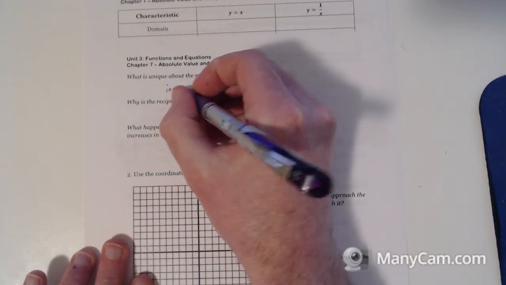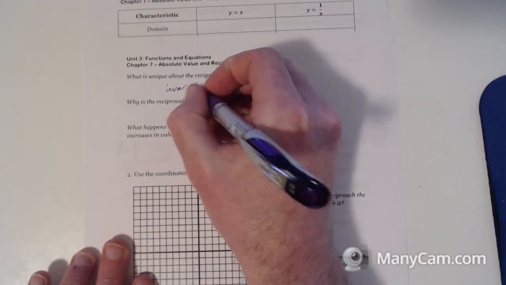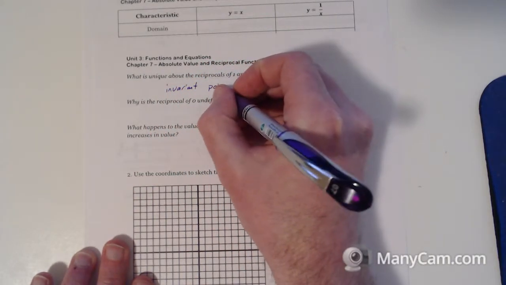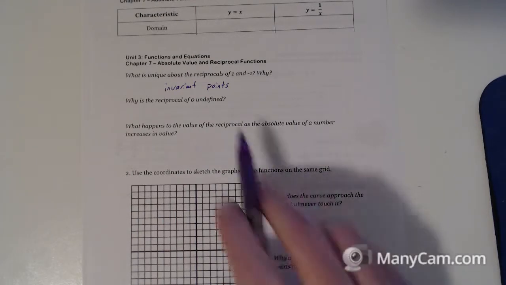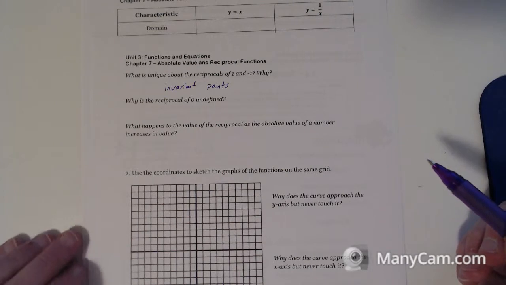So it's actually invariant. Those are invariant points, which means that they're points that after the transformation, after whatever you did to the original function, they did not change. They stayed exactly where they were. That's going to be a big part of the grade 12 curriculum as well.